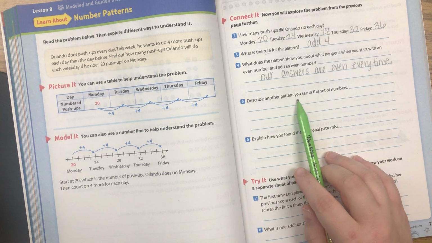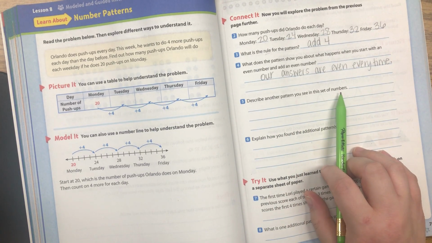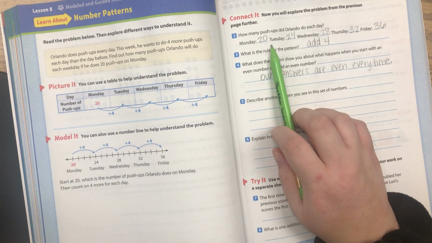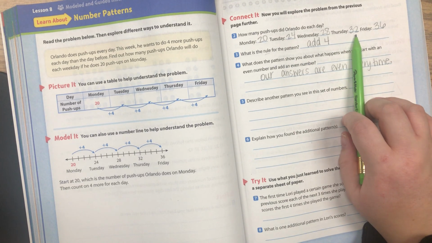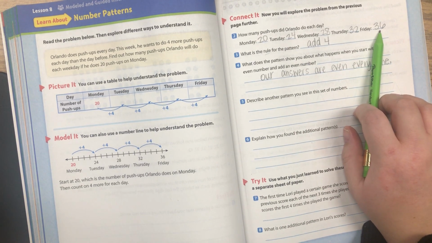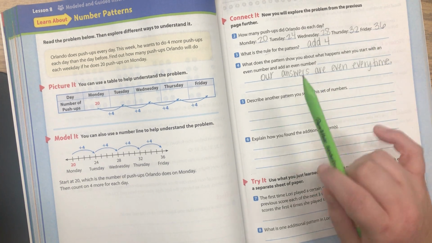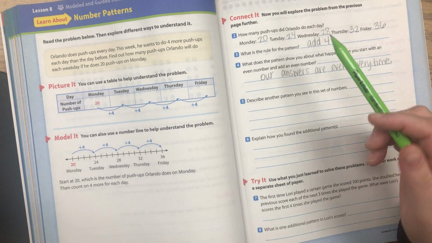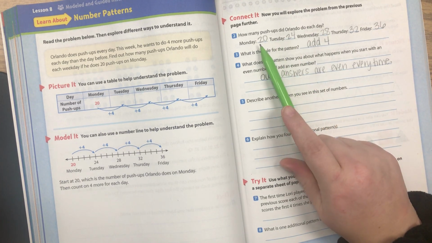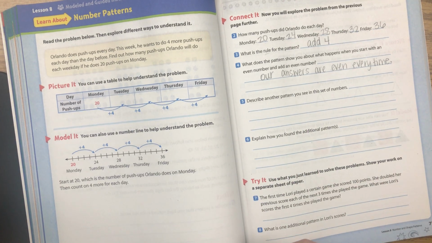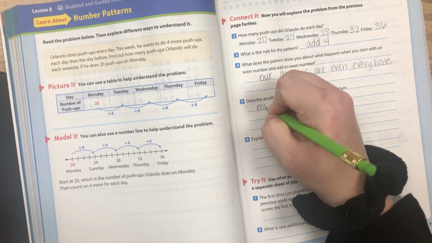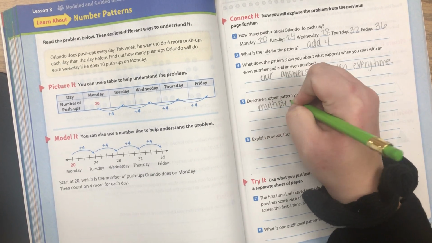Describe another pattern you see in this set of numbers. So what's another pattern that we see? 20, 24, 28, 32, 36. Last lesson we talked about multiples. So if we look at these numbers, we're skip counting by 4s every time. So another pattern that you could say for this set of numbers is that they are all multiples of 4.